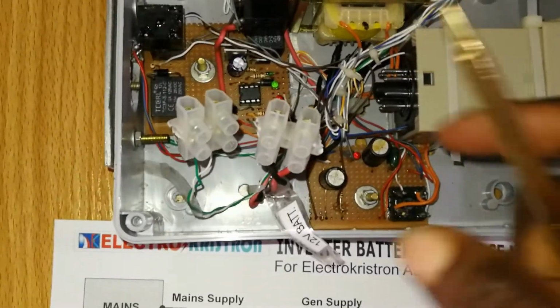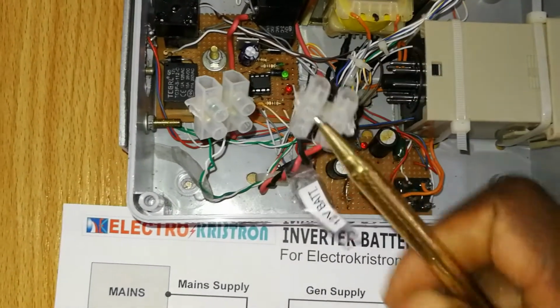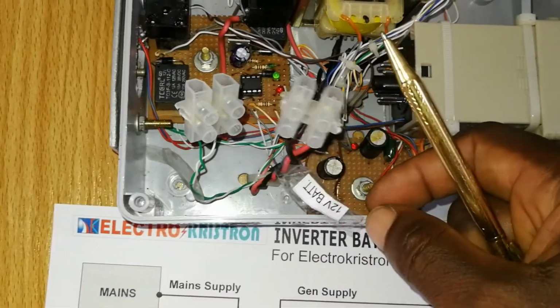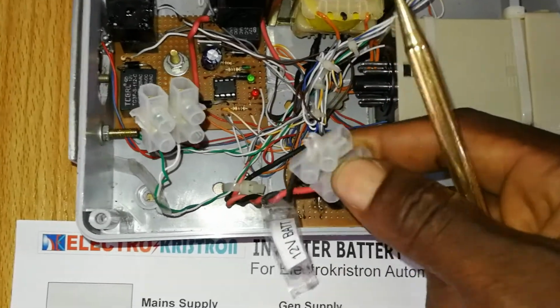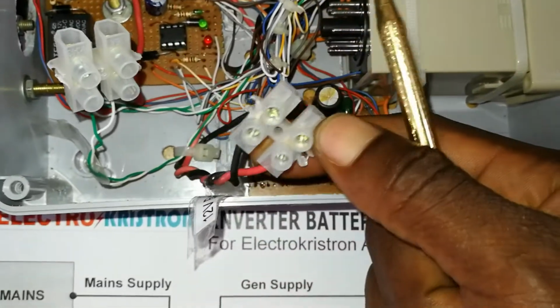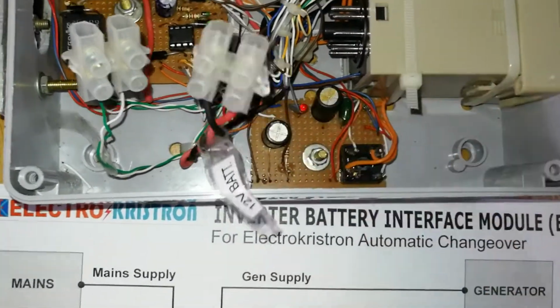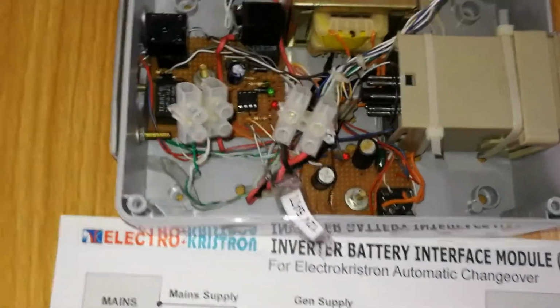Okay, so now we understand what this is meant for: 12 volt DC power from your battery. But we actually call this the sensor line because the purpose of this line is just to monitor your inverter batteries. It doesn't really consume or take power from the battery. It's just there to monitor the battery level.